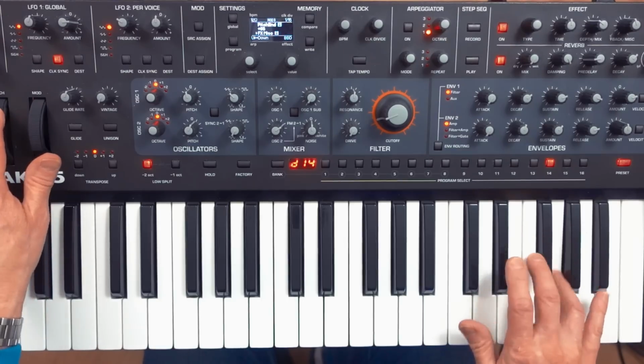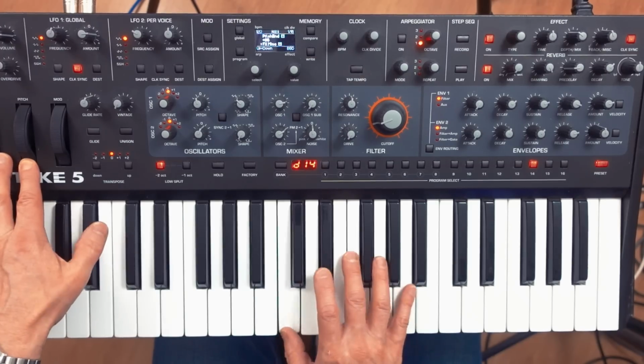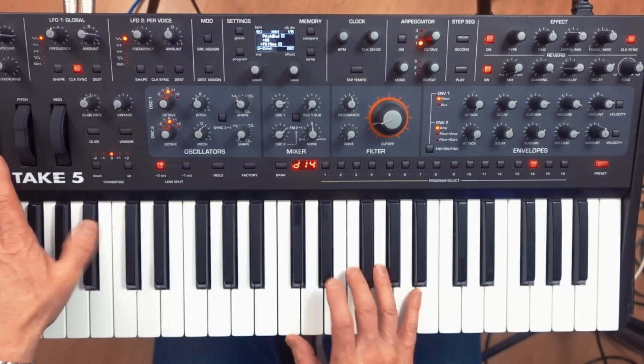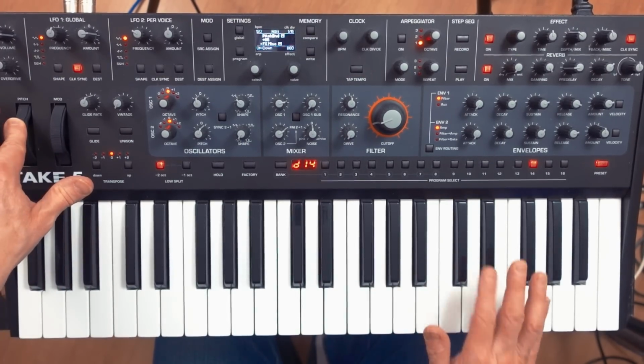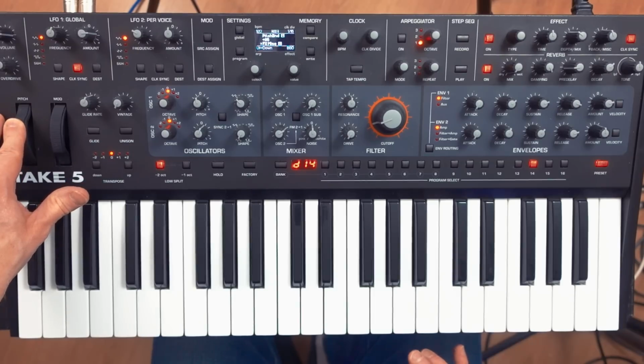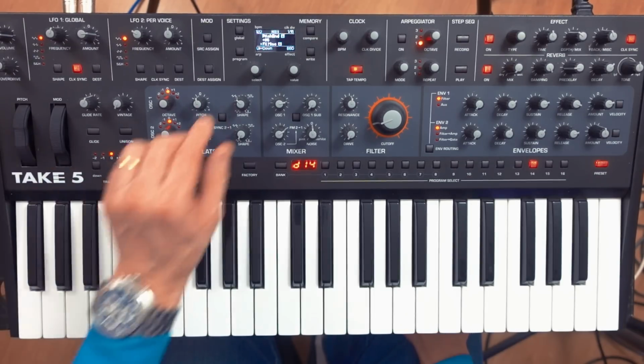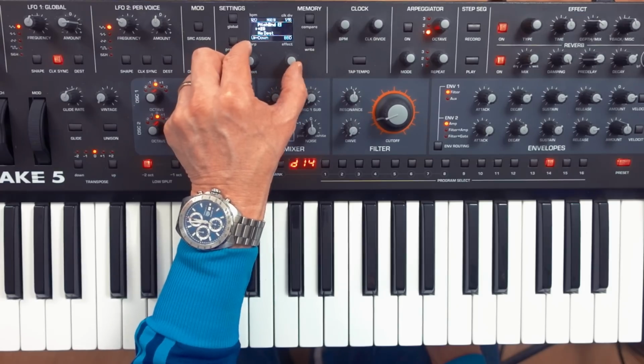Maybe we get feedback on the delay. That's not bad, but let's have it do something else as well. I'd say more reverb. You can never have too much reverb in my world.